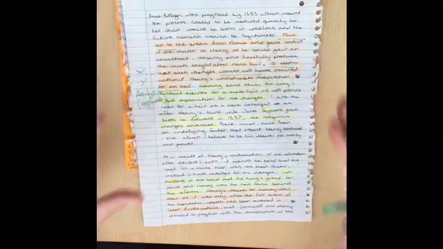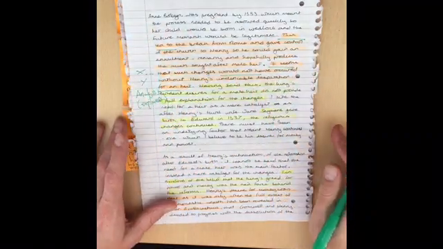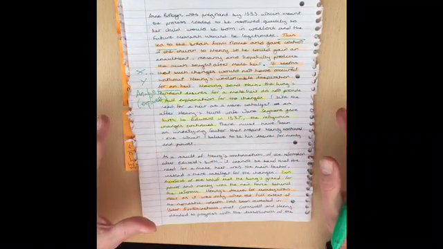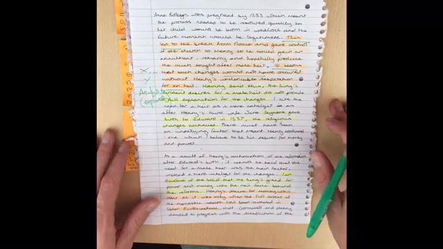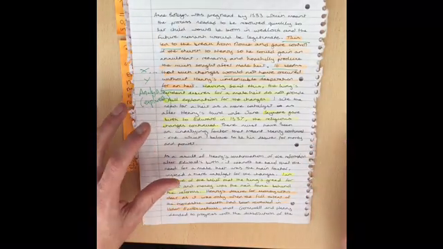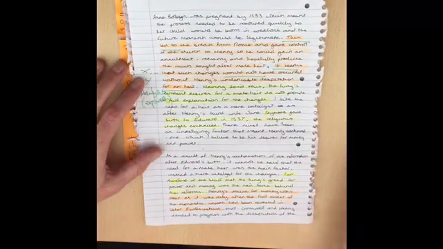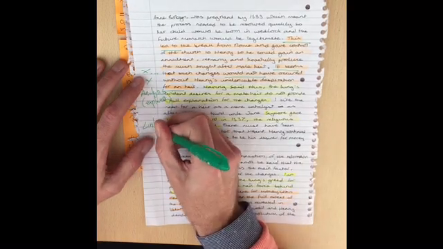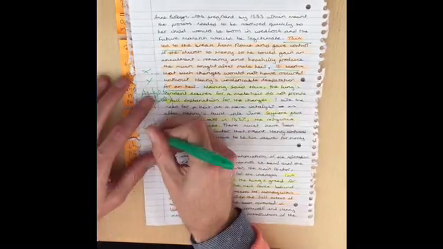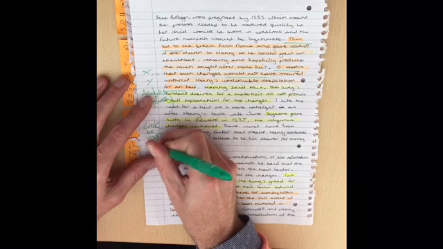Now, he has a little bit more around that, but if you follow this basic structure, you can expand on it as you go through the year. And this is the final bit. The final bit of a paragraph is a link. You link back to your line of argument, and I'll put LOA there.